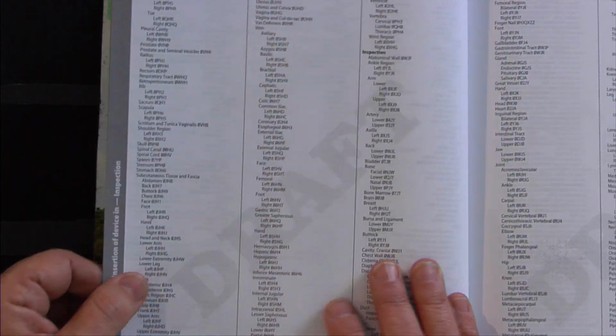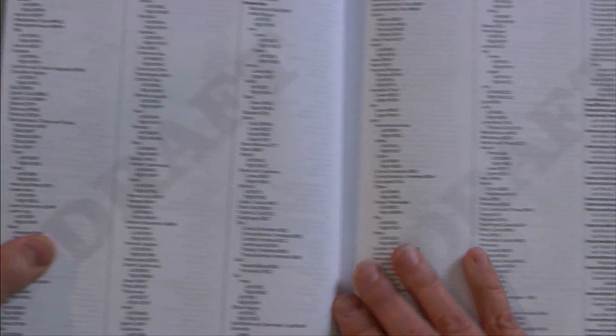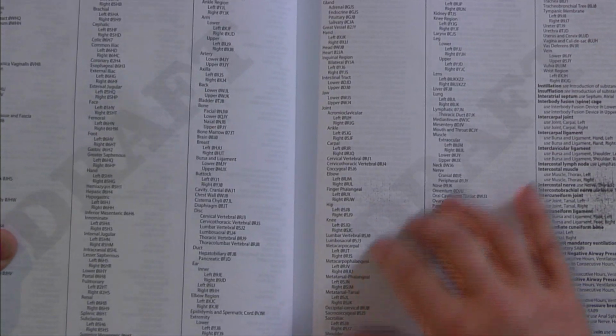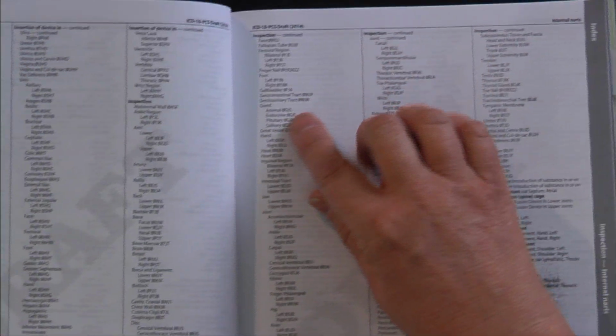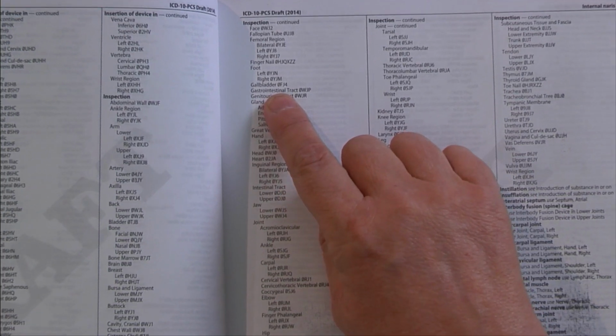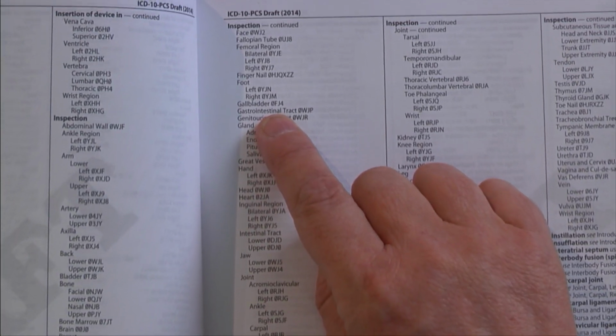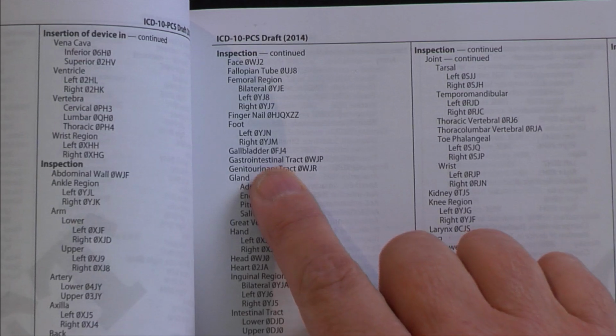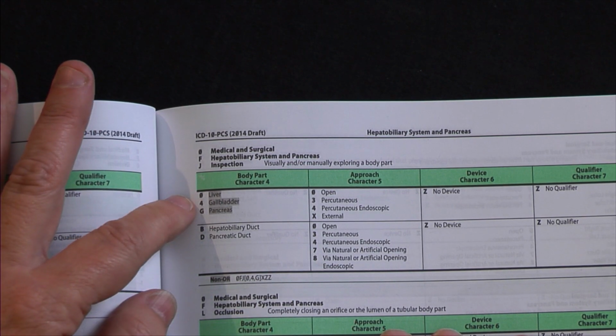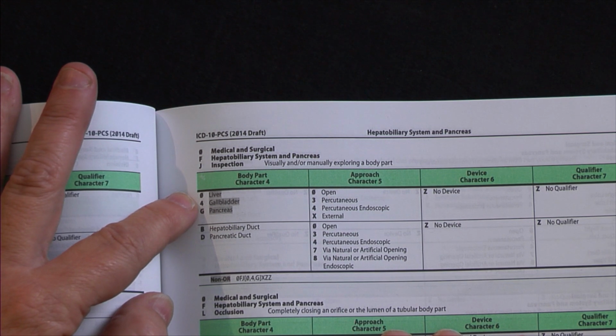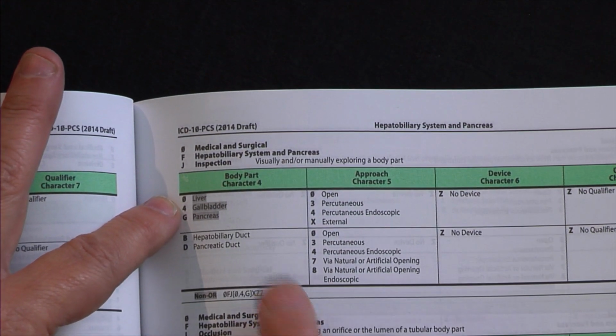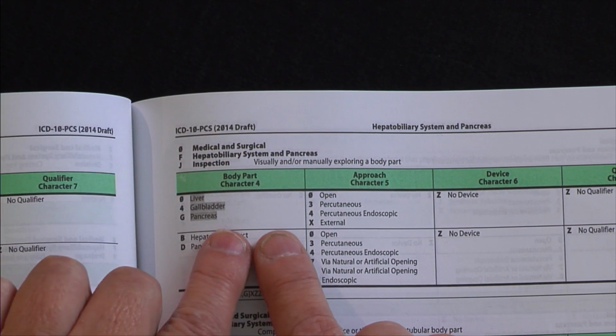But I'm going back to the alphabetical index, and I'm going to look up inspection. Again, I'm going to look for gallbladder, and I find the code 0FJ4. So I'm going to go to the table 0FJ, and I found that table. I need to determine which line of the table to use. We're dealing with the gallbladder, and we already know that the next character is a 4, so I want to be on the first line of this table.